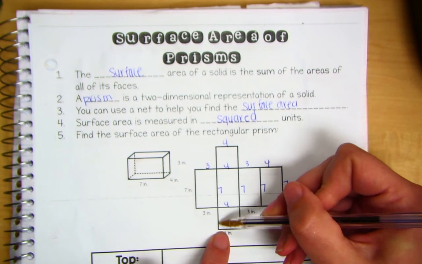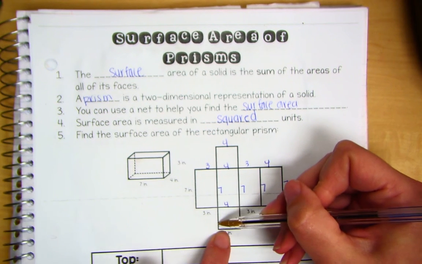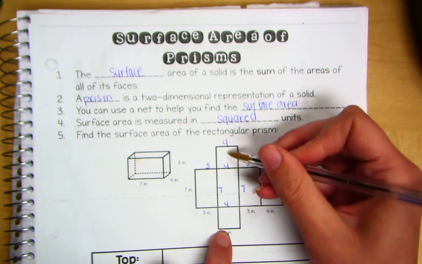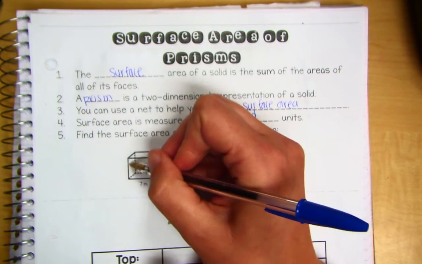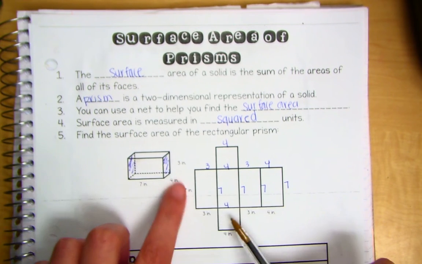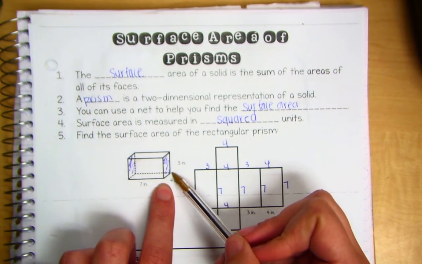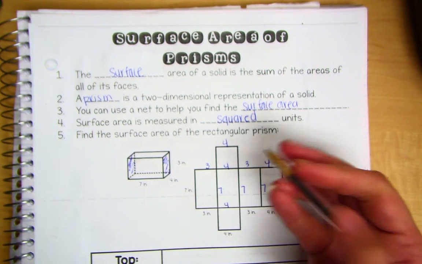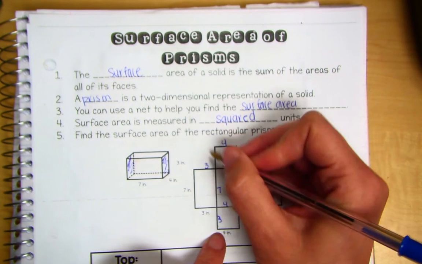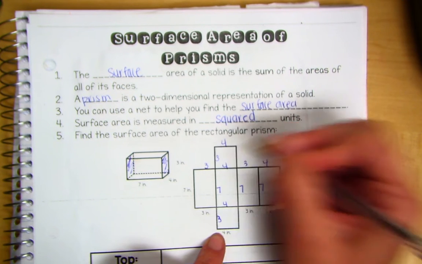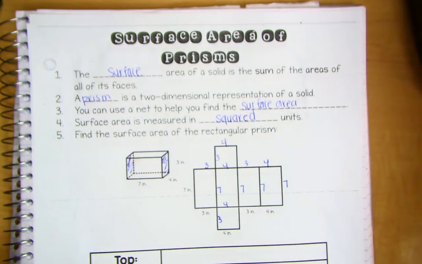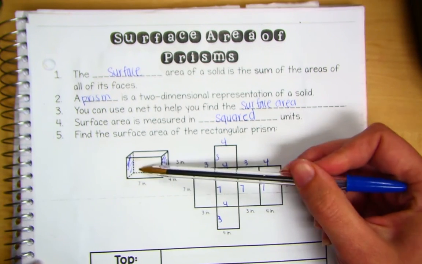Now the tricky one is, what is this line right here? What you're really going to have to do is go back. So we know that this represents these ends right here. So I'm going to look again at my rectangle and go, okay, this is my 4. Oh, and then it goes up 3. So this actually, on the side, is 3. And that would be the same on this flap here. This would be 3. Now I can find the area of each of these rectangles and then be able to find the surface area of this prism.